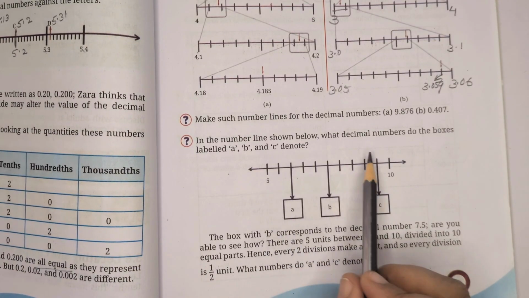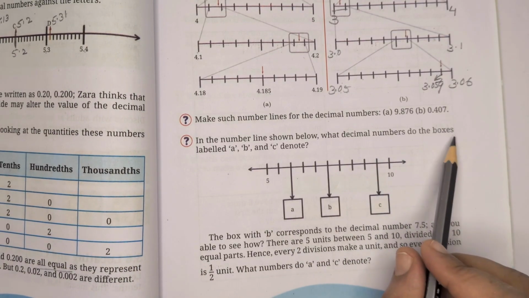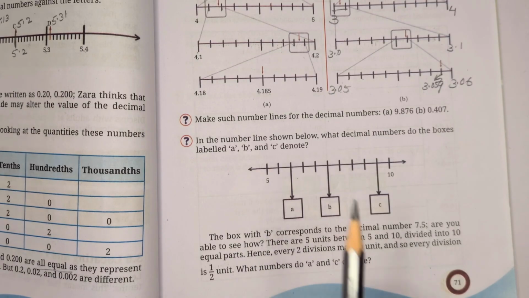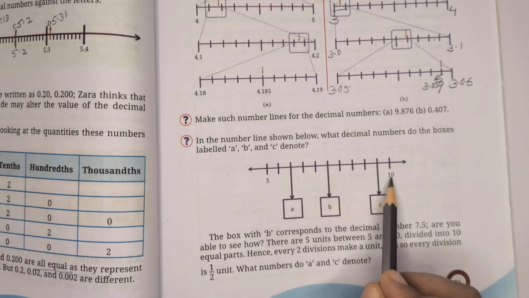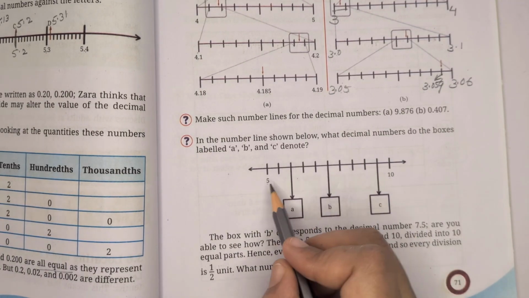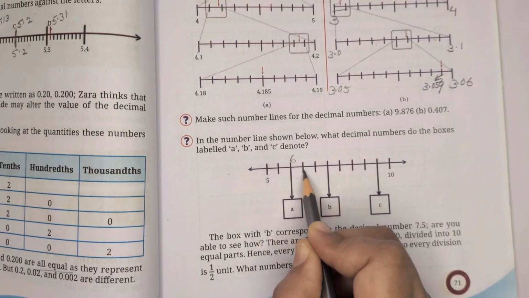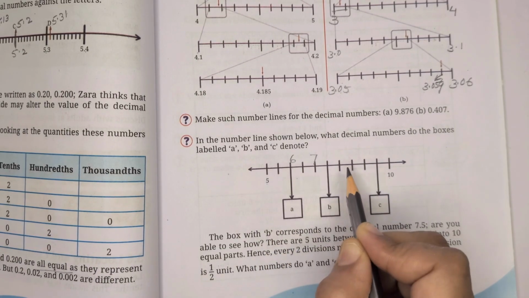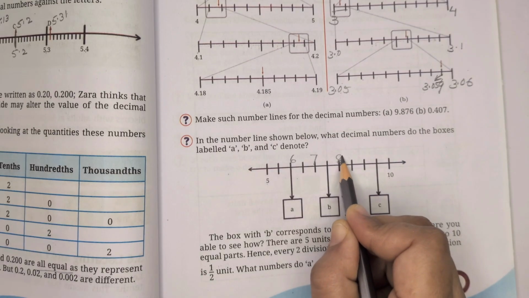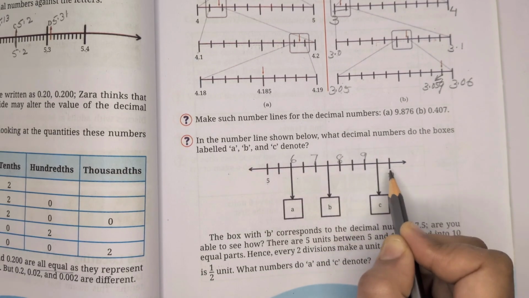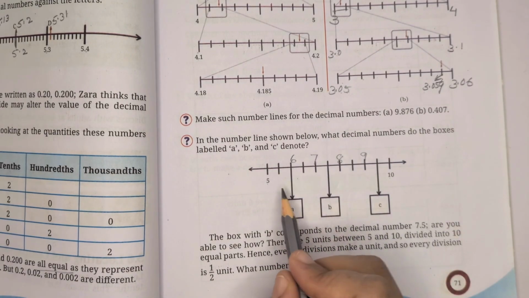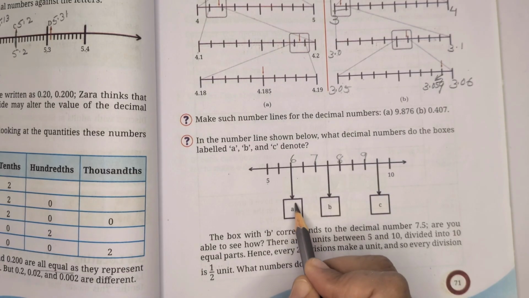In the number line shown below, what decimal numbers do the boxes labeled A, B, C denote? Here 5 and 10. So we can see after 5, this is 6. Next two lines 7, 8, 9, and 10 is coming. So A is representing 6.